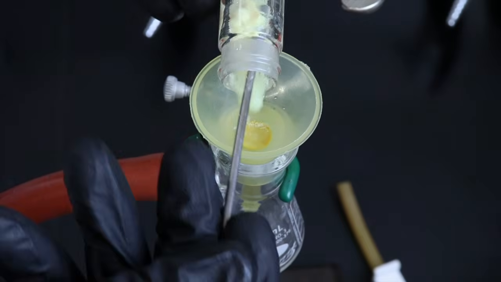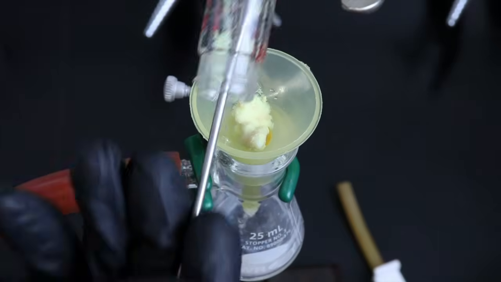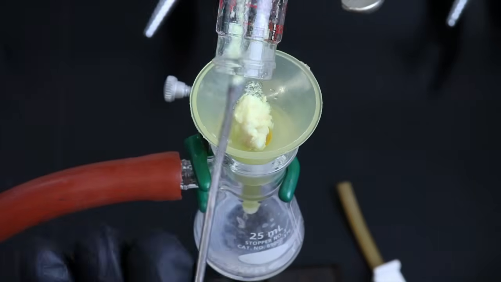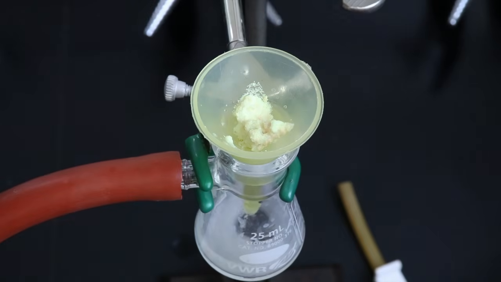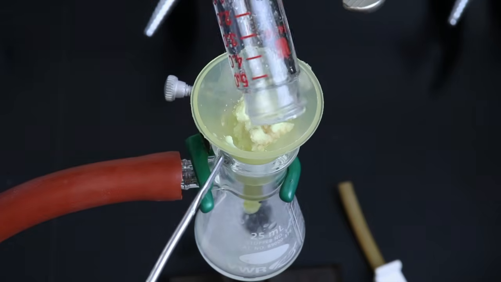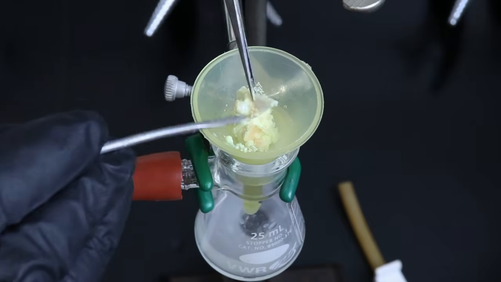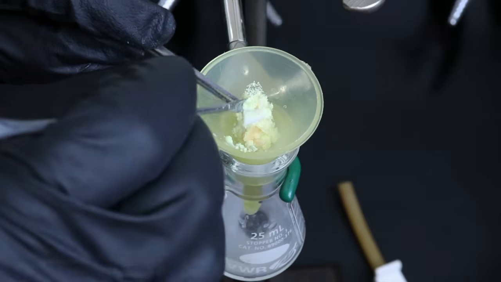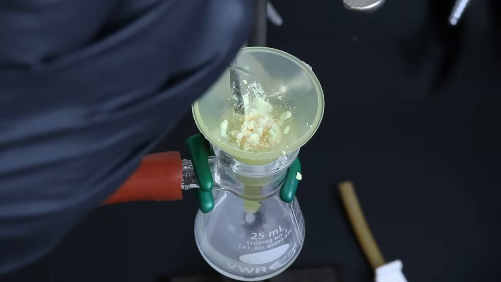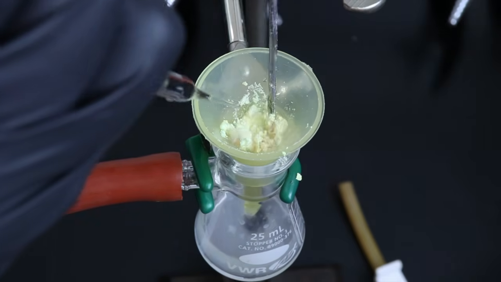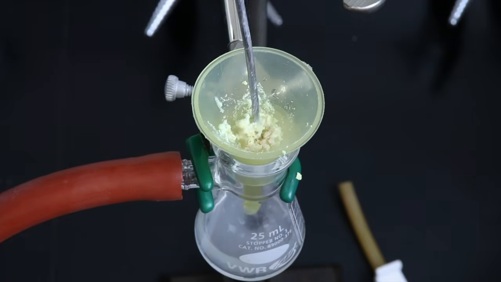Once the half hour has passed, everything can be transferred over to the Hirsch funnel to start separating the solution from the product. I'll rinse the conical vial with some distilled water to remove as much product as possible and do my best to remove the product from the spin vane as well. I'll briefly rinse that solid with some distilled water while breaking it up with a spatula and stirring it around.